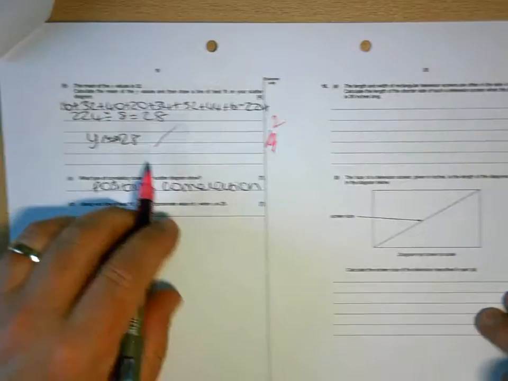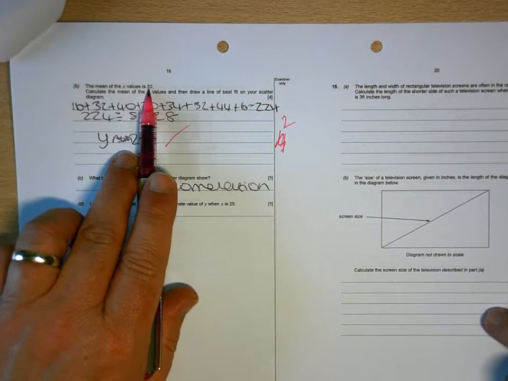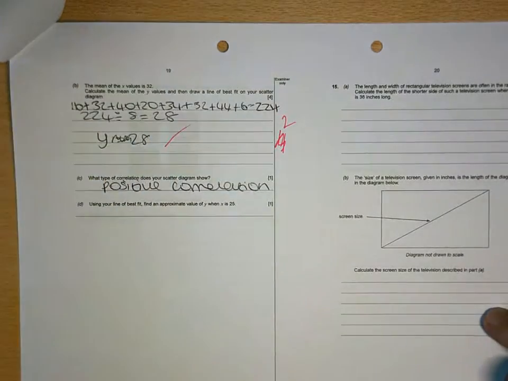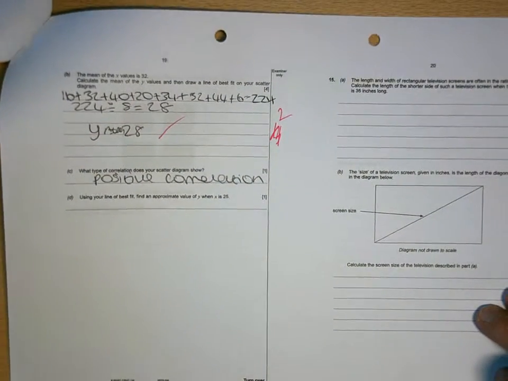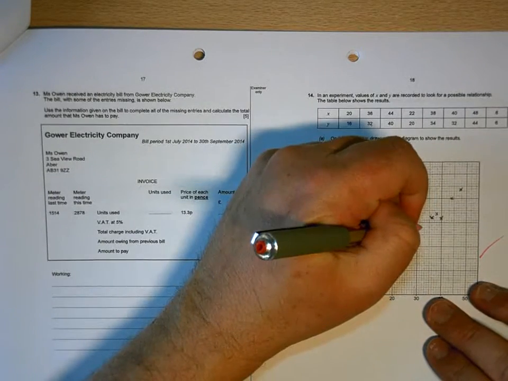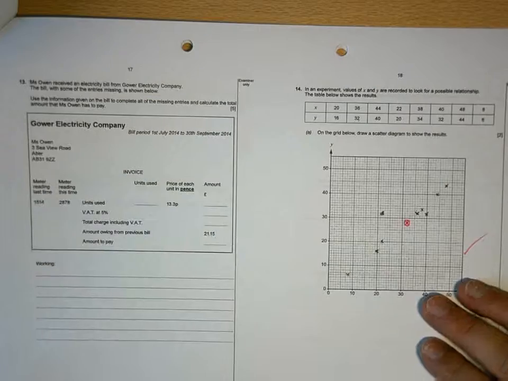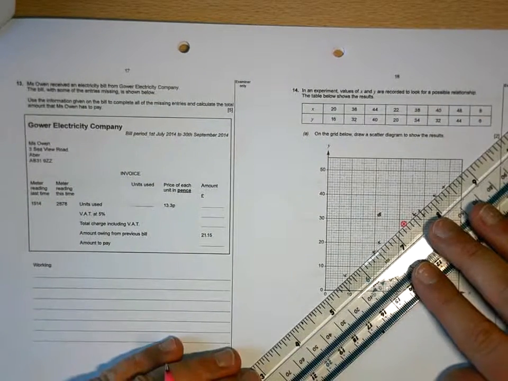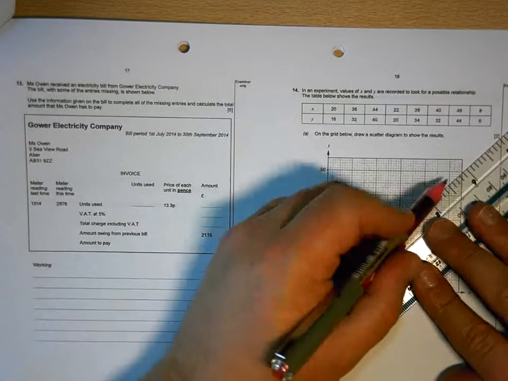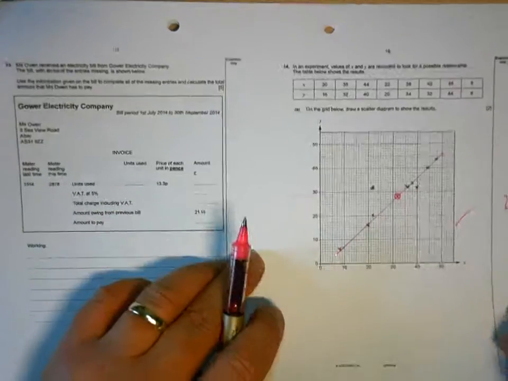It's 2 marks if you draw the line of best fit, which you haven't done. You've got to draw a line of best fit on your scatter graph, and it needs to go through the point 32, 28. So mark on your graph 32, 28, and make sure that your line of best fit goes through that point and lines up with many of the others. So that would be 2 marks for the line of best fit, and then it does show positive correlation.